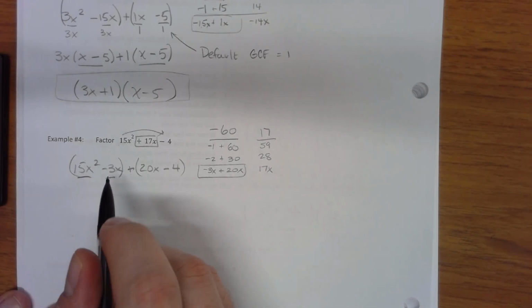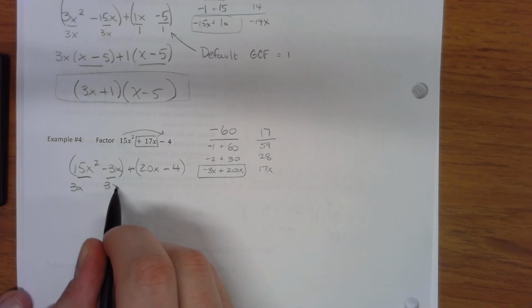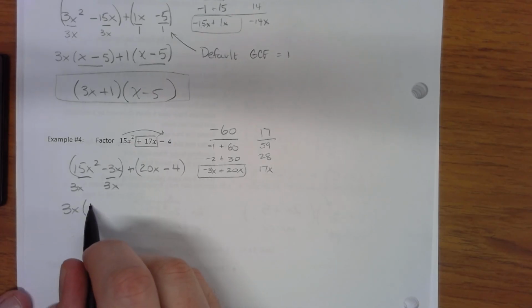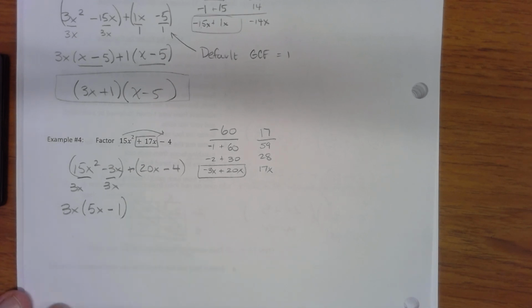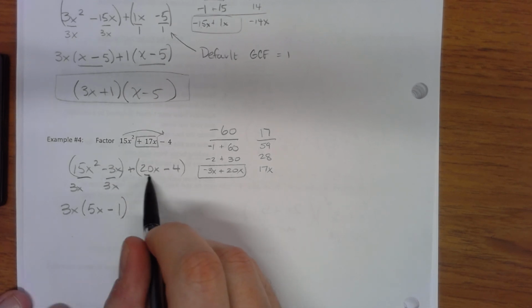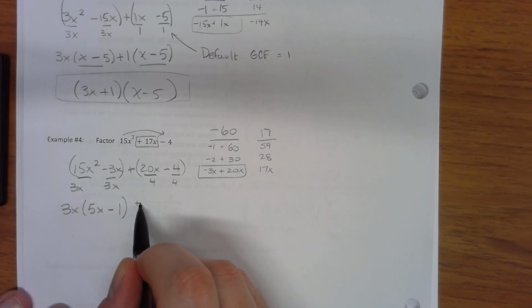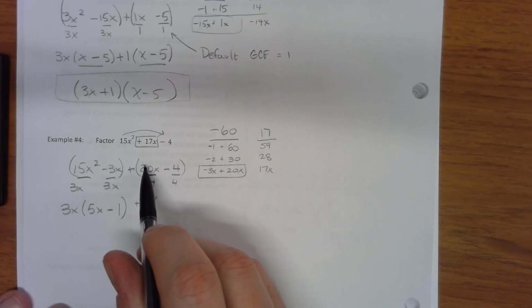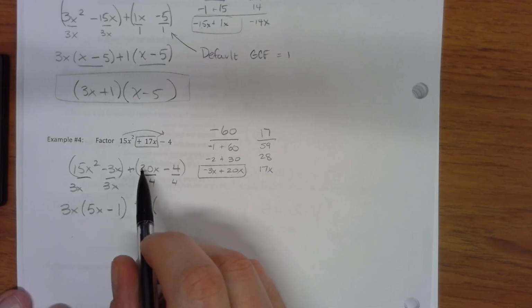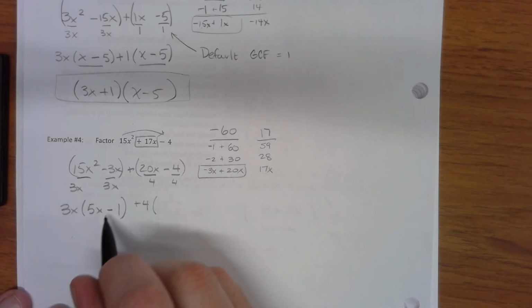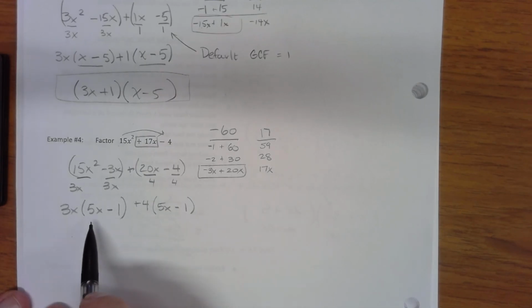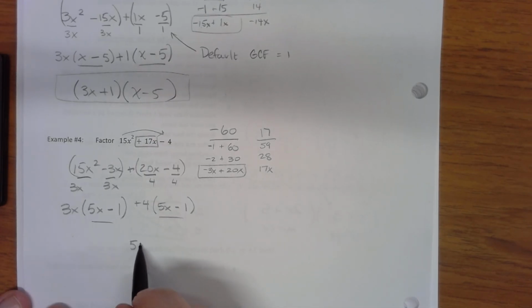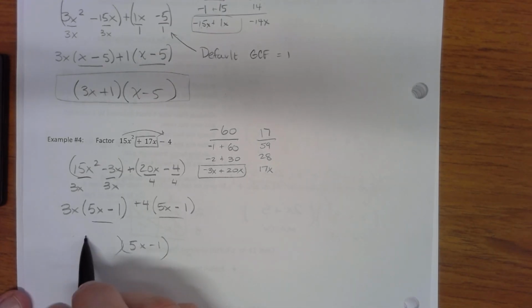We're going to factor out the GCF from each pair. 3x on the outside, 5x minus 3 divided by 3 doesn't just cancel, it becomes a 1. The x's do cancel. 4 goes into both, plus 4. And I didn't have to use that star rule where you have to factor out a negative because it starts with a positive. Okay, so the 4 goes on the outside. I have a 5x minus 1. We got the match. So 5x minus 1 is one of my binomials. The other binomial is a 3x plus 4.